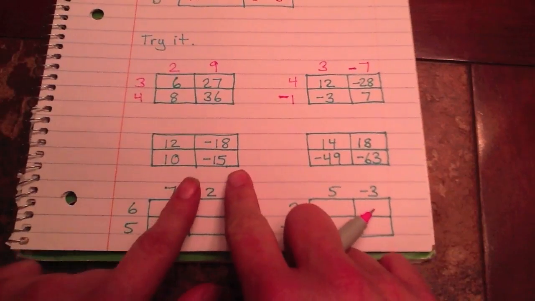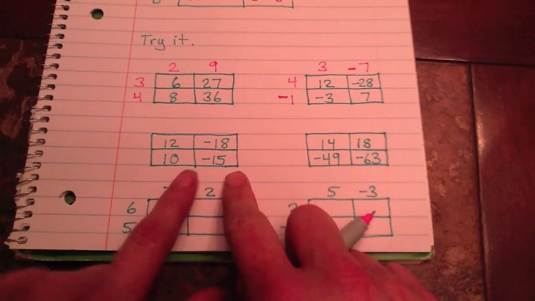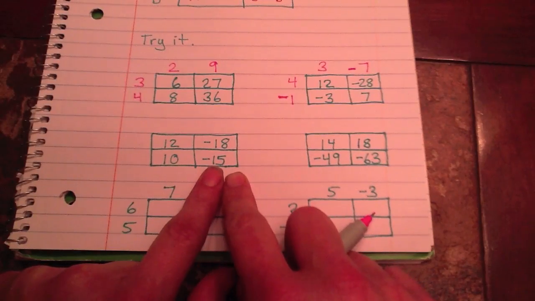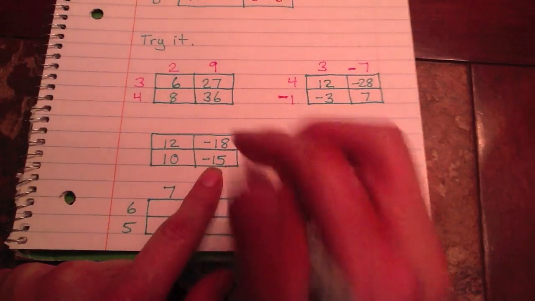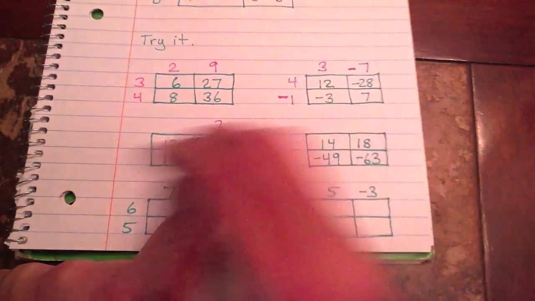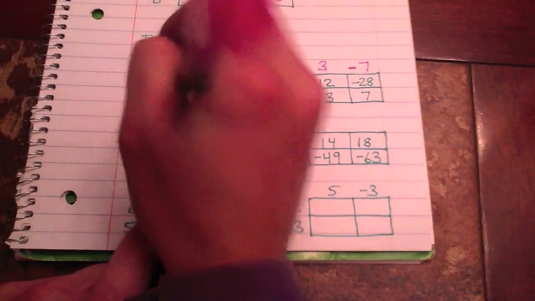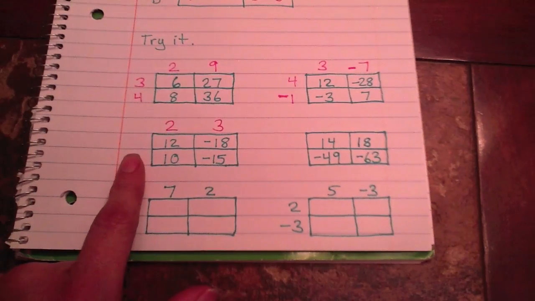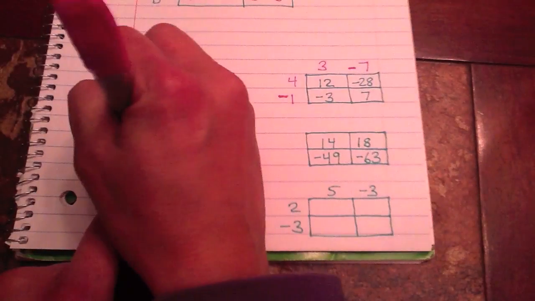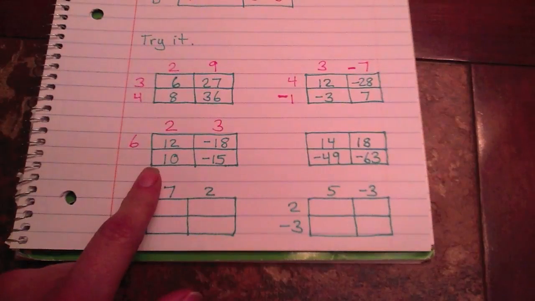All right, let's try this one. So look at that for a second. And again, I'm just going to pull out the factor right now. I'm not going to worry about the signs. It's 3. The factor here, 2. The factor here, 6. Factor here, 5.